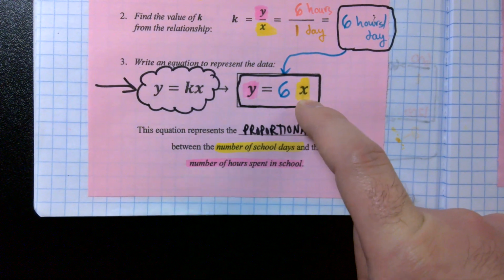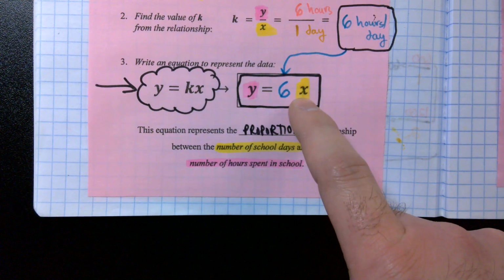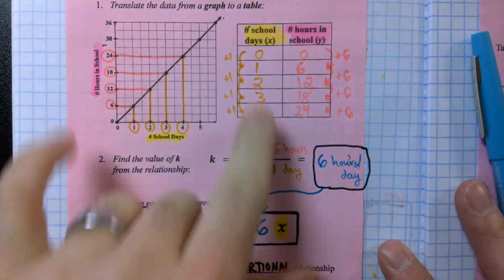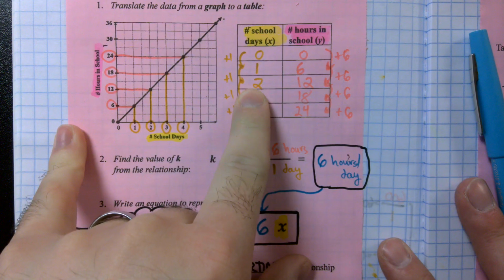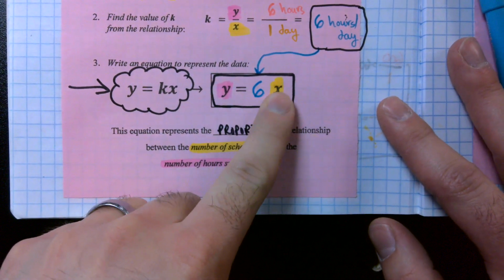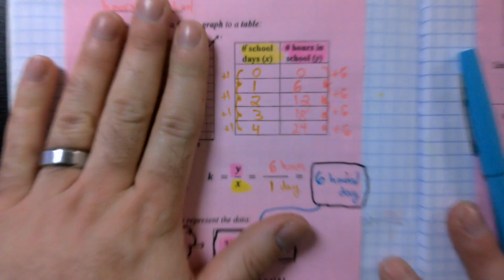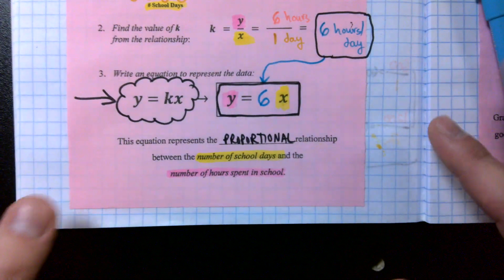days. So if I'm at school for 2 days, what is 6 times 2? 12 hours. That's exactly what we saw on our table. Okay? If I'm in school for 10 days, what's 6 times 10? 60. That'd be 60 hours. We don't have space here, but we could figure that out.